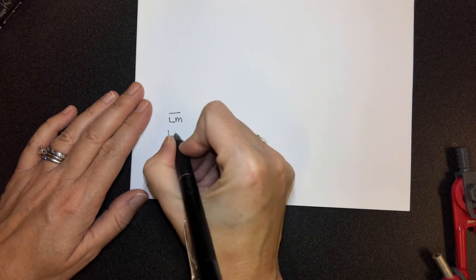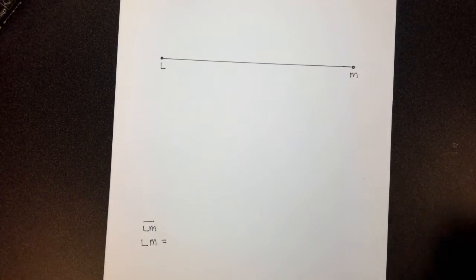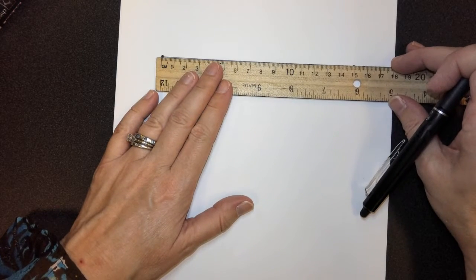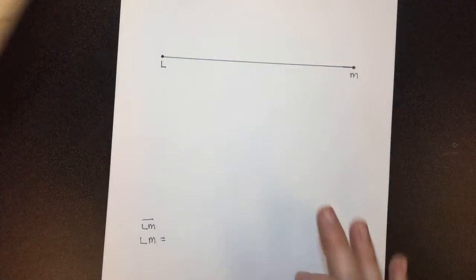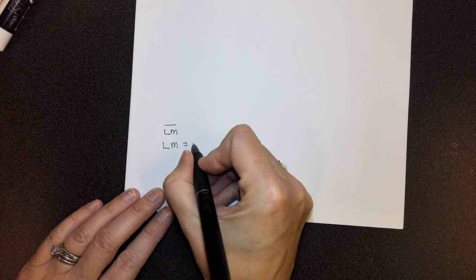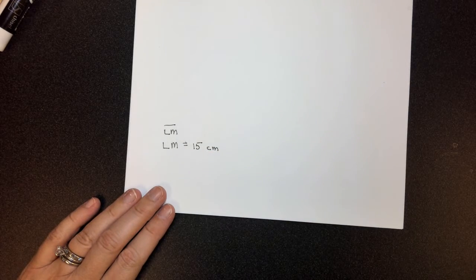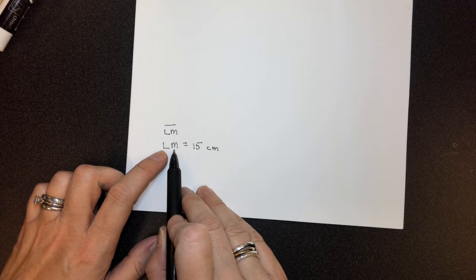I want to know the length of LM. So I'm going to measure again in centimeters from point to point in the center, and somehow I got 15 centimeters. Luck, good for me, when I drew it ahead of time. So 15 centimeters. Remember, this means the segment, this means the length of.